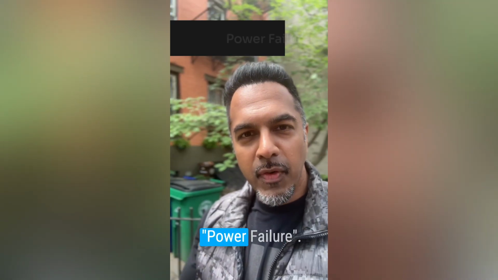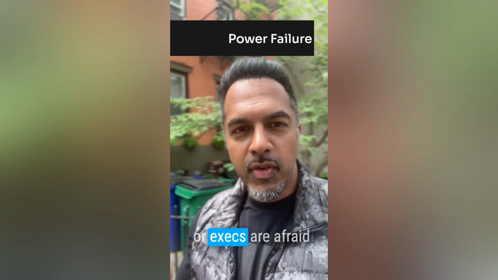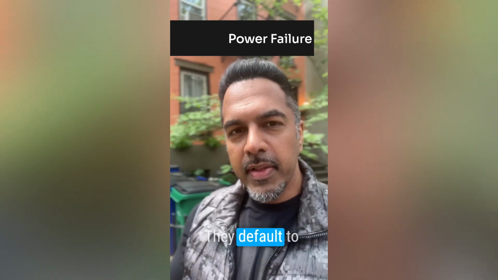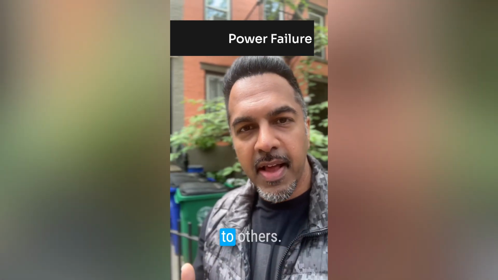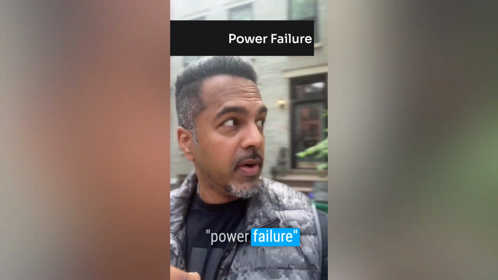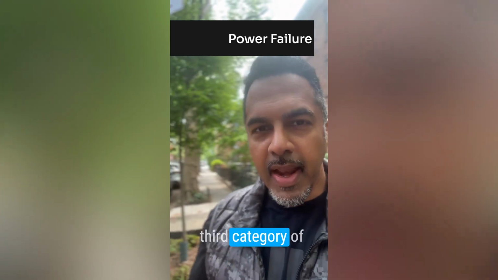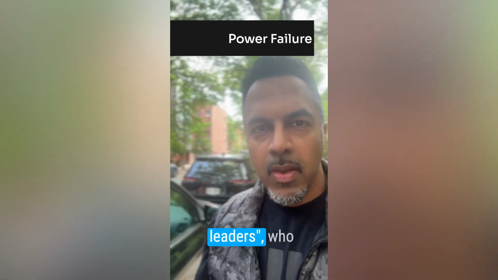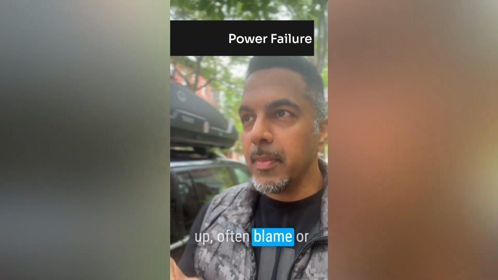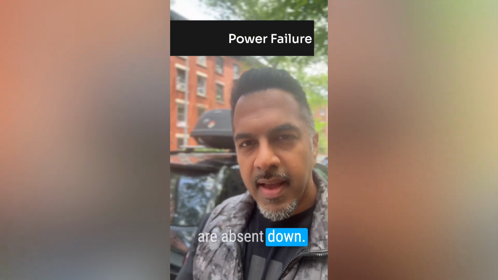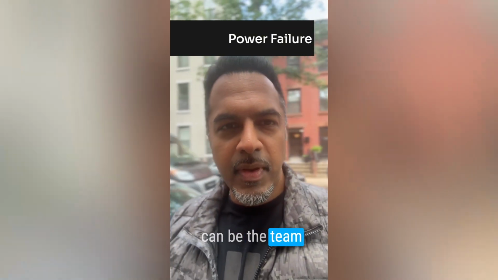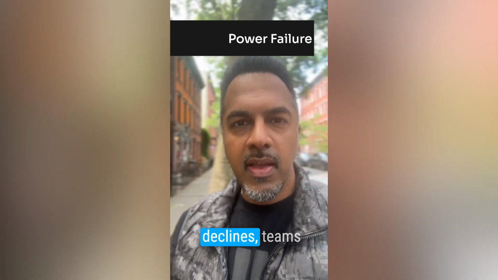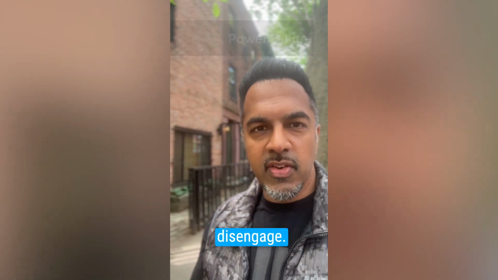And the fourth trap, power failure. Some managers or execs are afraid of using power. They default to indecision or pass responsibility to others. This version of power failure applies to my third category of leaders I talked about earlier, which is perception leaders, who mostly manage up, often blame, or are absent down. Again, the result can be the team suffers, morale declines, teams disengage.